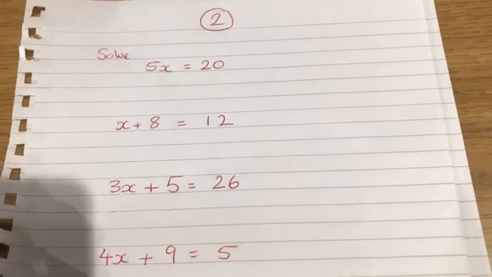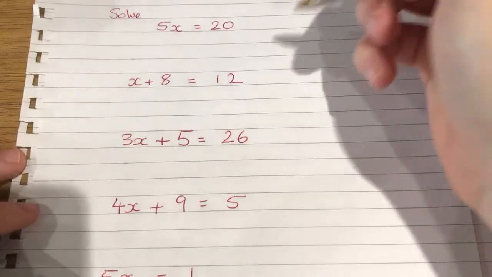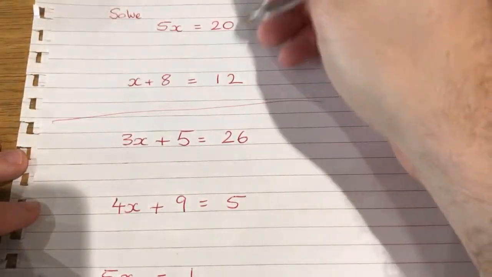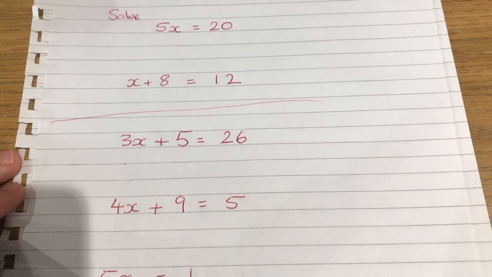The next lesson is all to do with solving equations, okay? So these ones here, these two here, I'm quite happy for you to just do it in your head, basically.